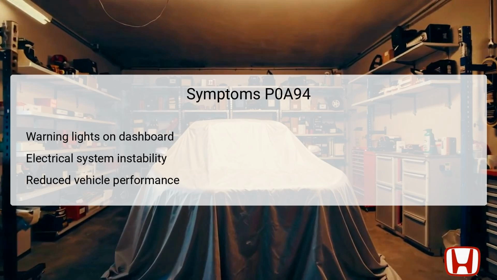Reduced vehicle performance is another significant symptom. The vehicle may struggle to maintain power levels, affecting acceleration or functionality of other vehicle systems. If left unchecked, these symptoms may worsen and lead to further electrical issues, making prompt diagnosis and repair essential. Recognizing these indicators can significantly assist in the timely troubleshooting of the error code.